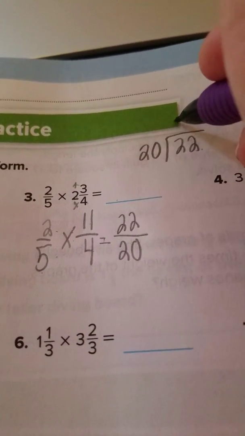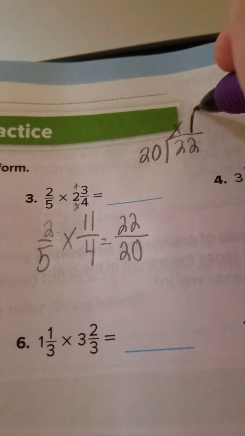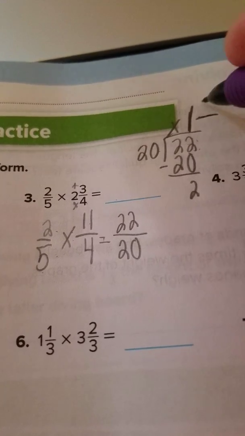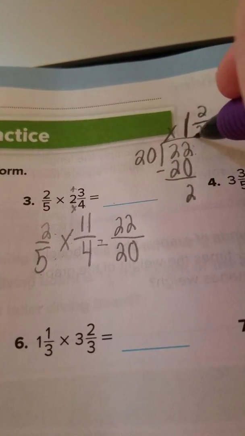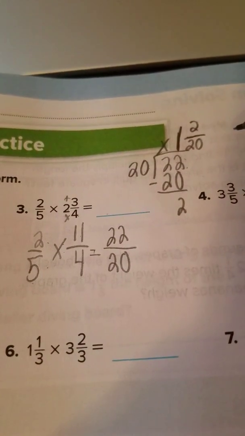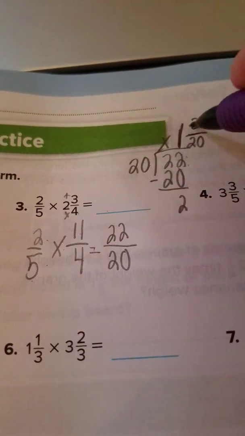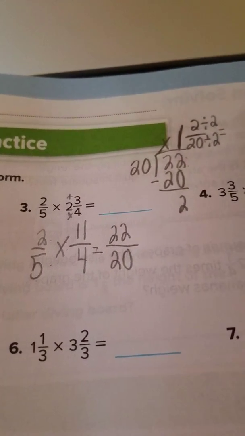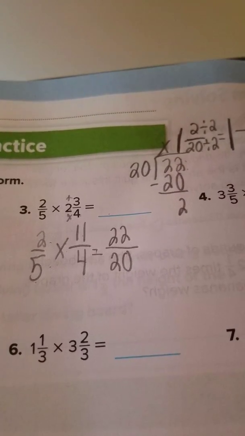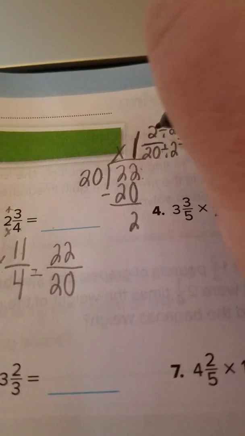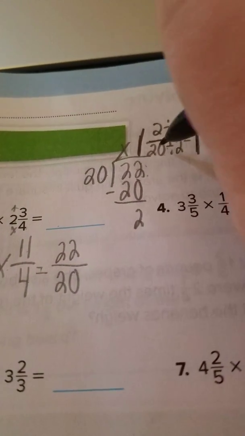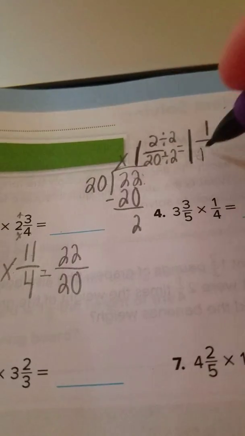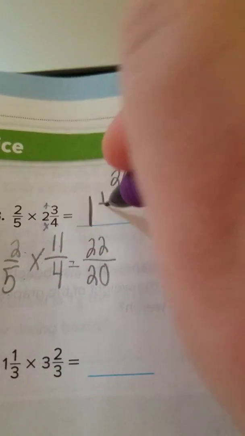How many 20s go into 2? Can't do it. How many 20s go into 22? 1. 1 times 20 is 20. 2 left over. 2 leftovers go on top. The divisor 20 goes on the bottom. 1 2/20. Well, 2/20 is not in simplest form. I can divide the top by 2 and the bottom by 2. So I have 1, the 1 whole. Then 2 divided by 2 on top is 1. 20 divided by 2 on the bottom is 10. So the correct answer here is 1 1/10.